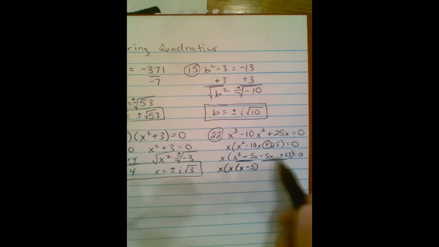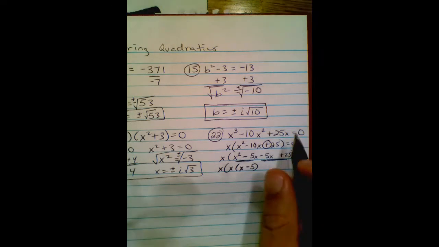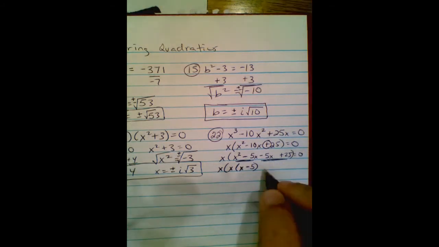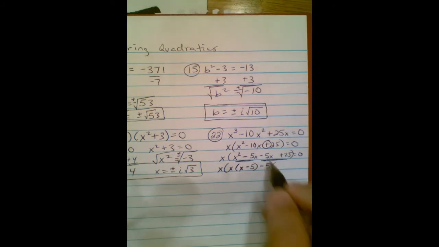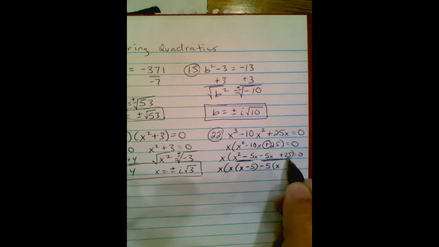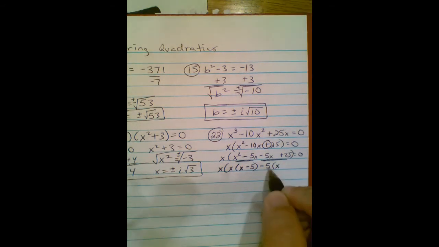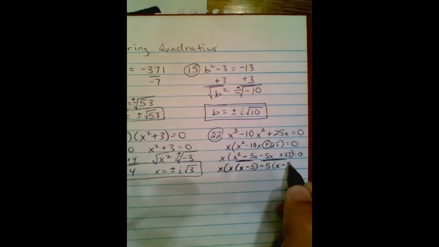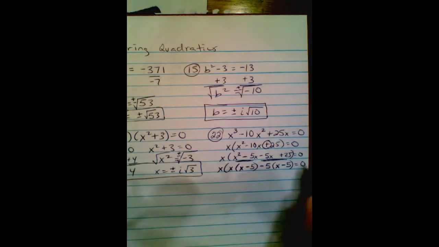Talk a little bit about this situation when we got a negative in front of that 5 right there. Not sure everybody quite understood when I was saying that. Anytime we got a negative in front, we want to factor the negative out. So we're going to factor out a negative 5. Negative 5x divided by negative 5 will leave positive 1x. Positive 25 divided by negative 5 going to leave us minus 5. So you're going to need an extra parenthesis to close it.